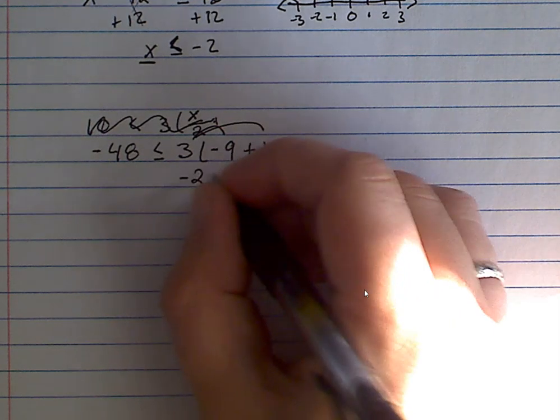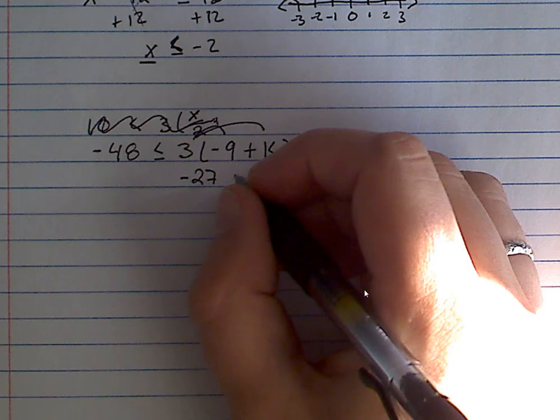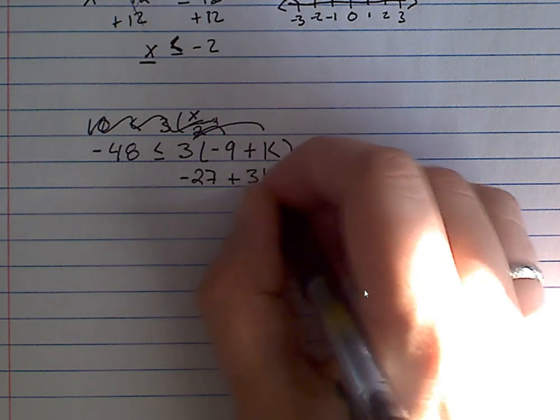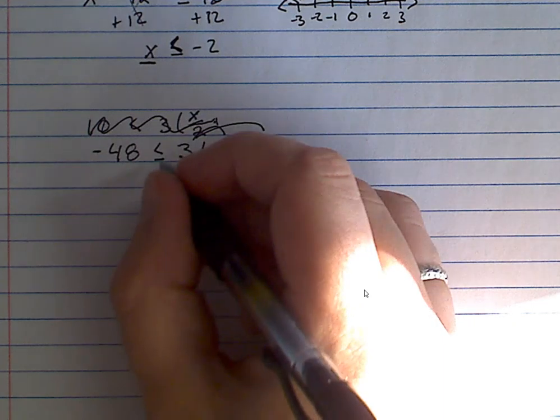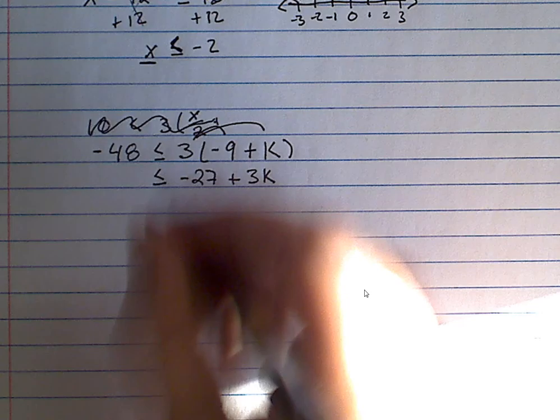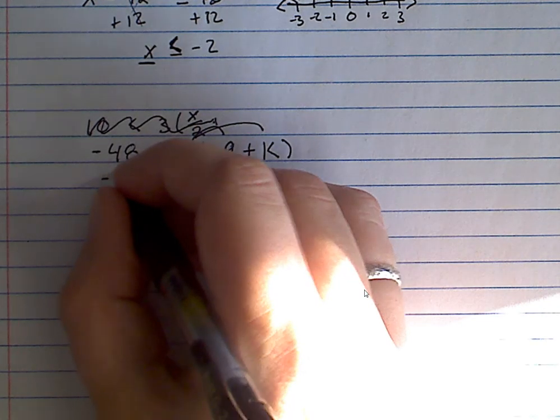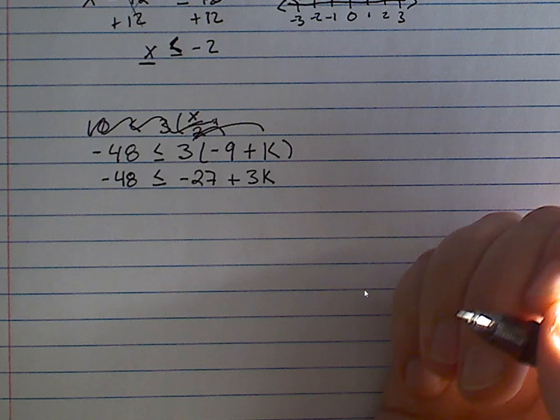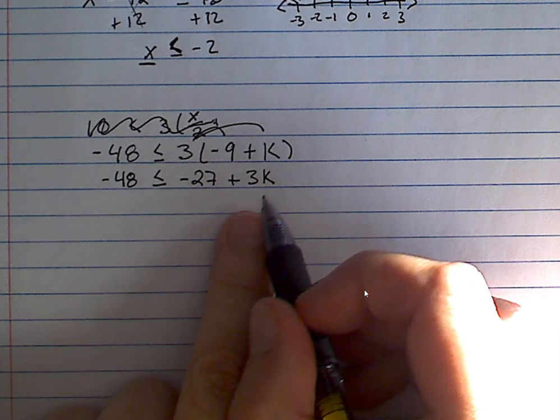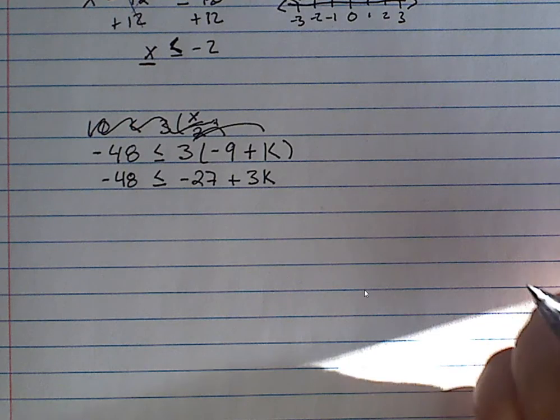Negative 27. And 3 times k is, so I'm going to do plus 3k. I'm going to drop down this inequality exactly as it appeared. Pac-Man wanted to eat the right, so Pac-Man still wants to eat the right. And then I'm going to drop down negative 48. Now if I want to solve for 3k, I'm going to move the negative 27 to the other side.